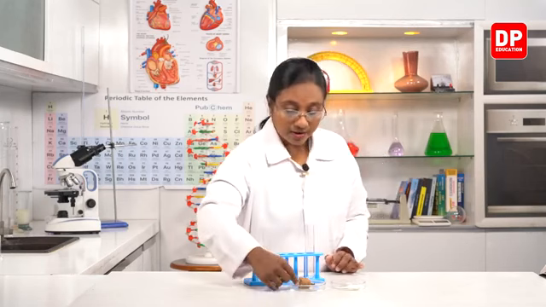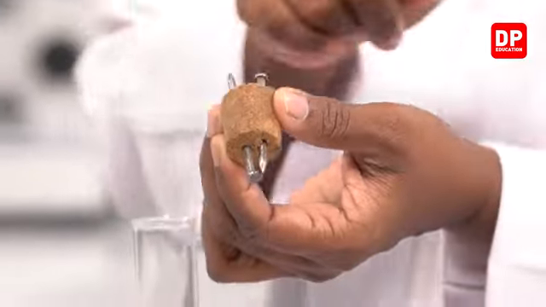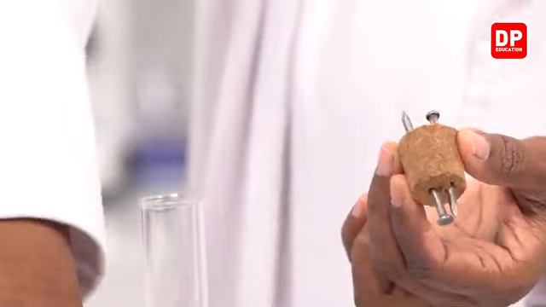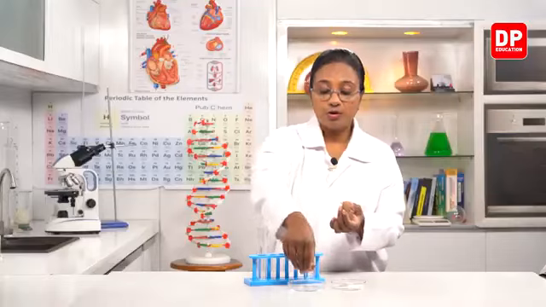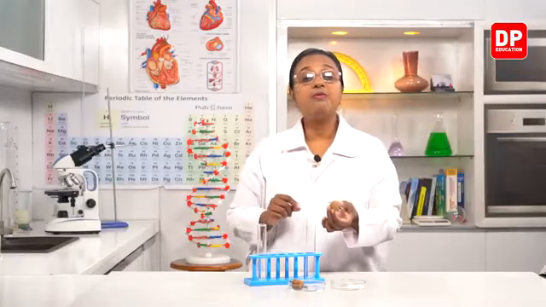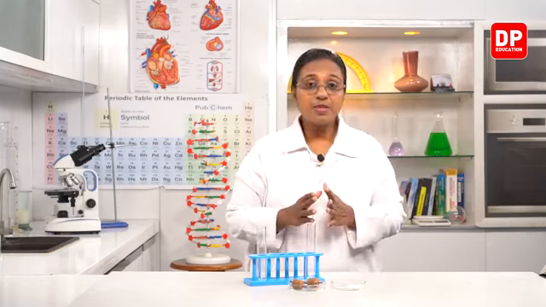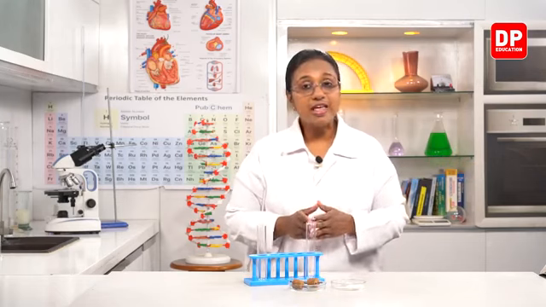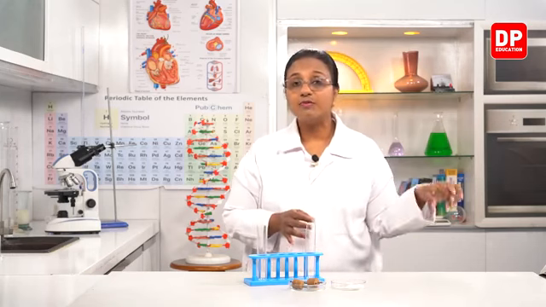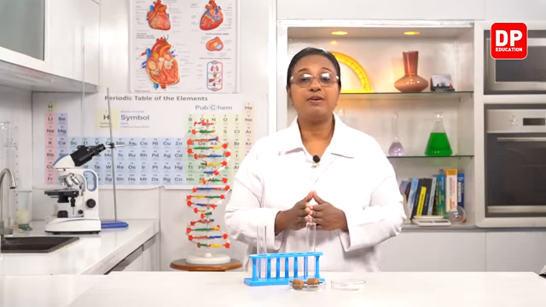Then I have already made this setup where you can see similar iron nails. We need 4 similar iron nails which are connected to the cork. But you all know students, before connecting it to the cork, what should we do? Now the iron nails we buy from the shops are coated with zinc. So to remove the zinc layer, you have to soak them in dilute hydrochloric acid for about 10 to 15 minutes. That I have already done.